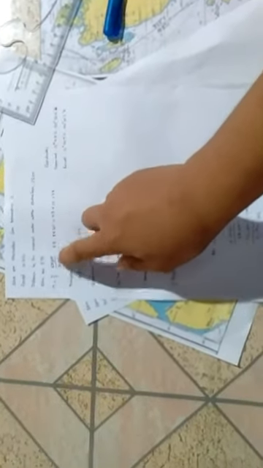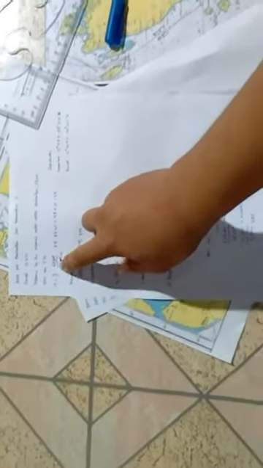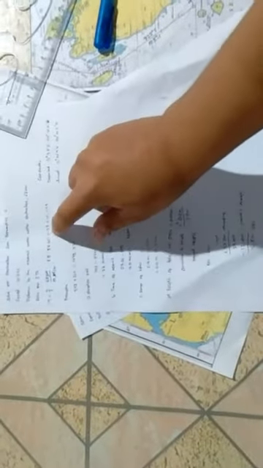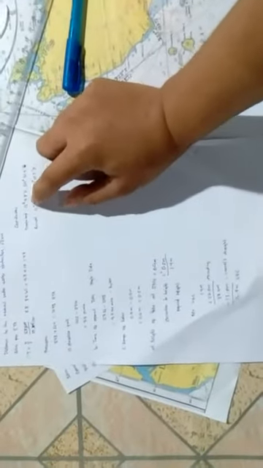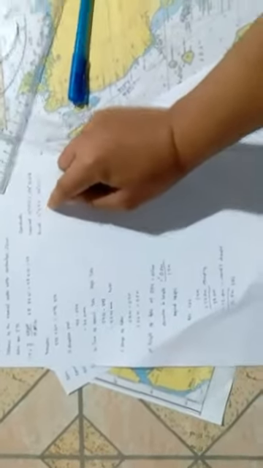So 58 divided by 10 equals 5.8. 0.8 times 60 equals 48. So these are the coordinates. Departed 12 degrees 3.8 north, 124 degrees 35.8 east. So arrival 12 degrees 45.9 north and 124 degrees 14.8 east.